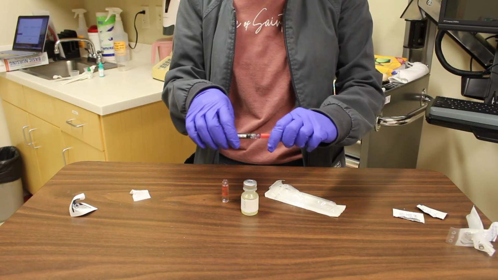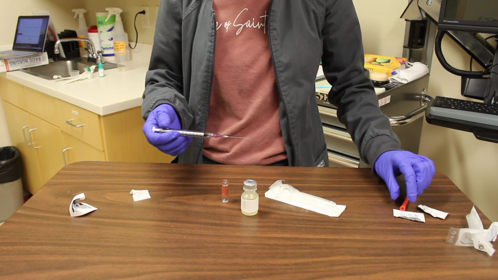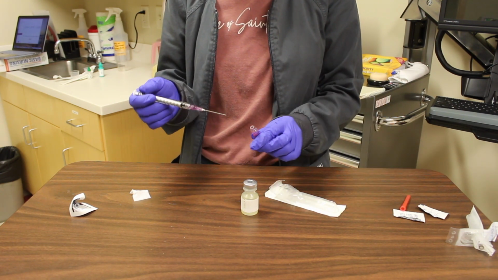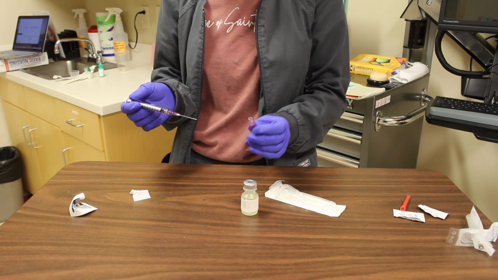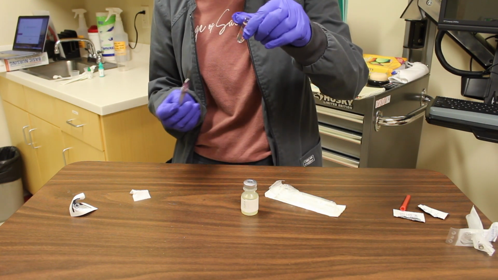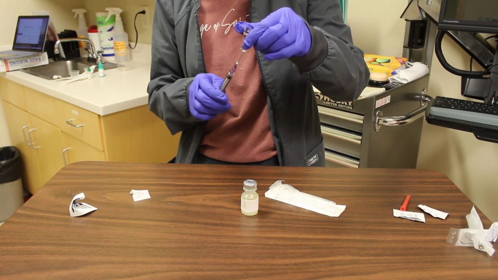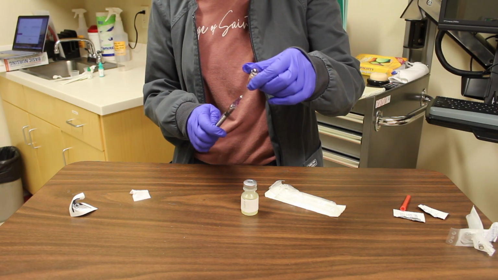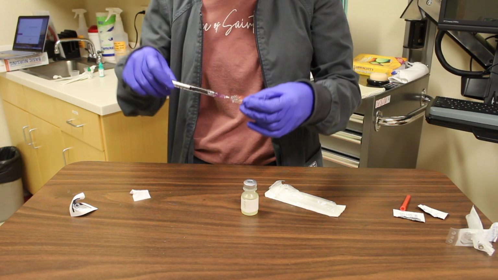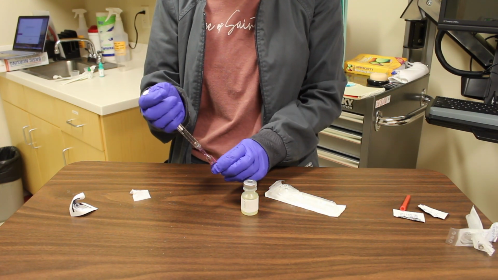Withdraw the medication from the ampule using one of 2 methods. For both of these methods, you will not inject air. One method is to invert the ampule, then place the needle in the liquid, withdrawing the medication. The other method is to hold the ampule in one hand and place the needle in the ampule, withdrawing the medication.